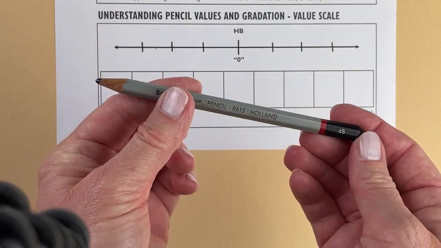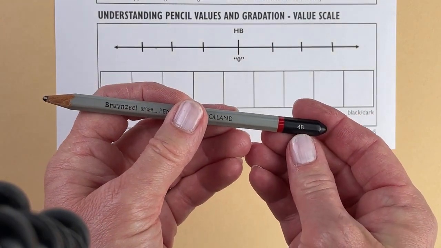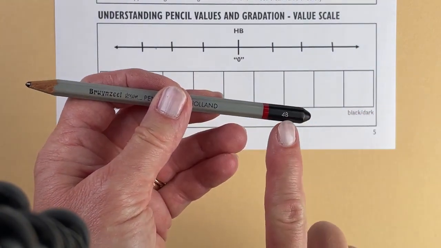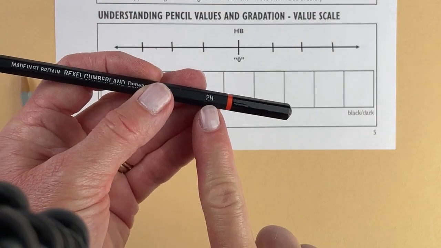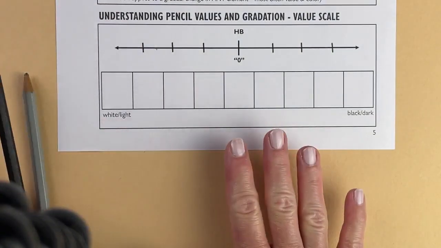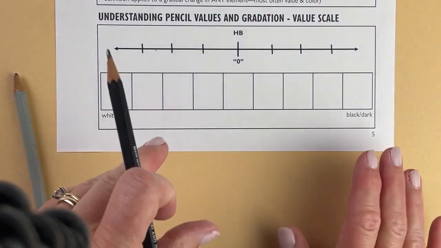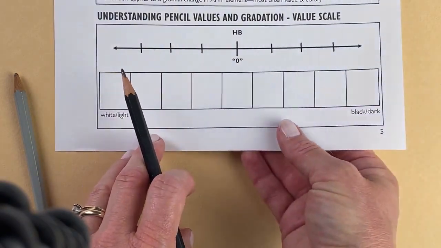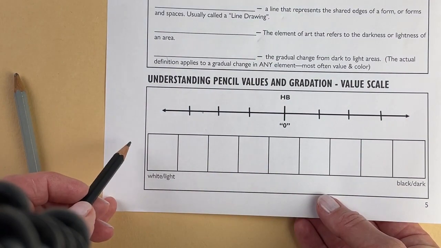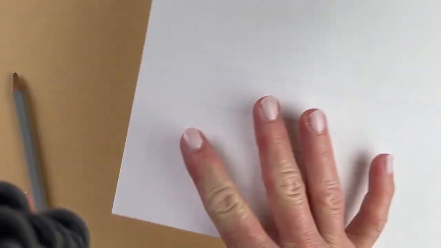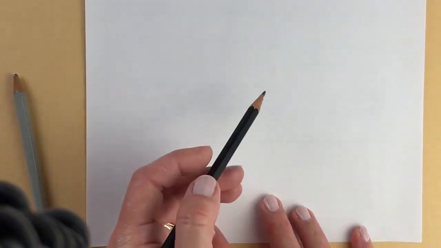This is a different type of drawing pencil. It looks a little bit different, but notice it still has the 4B mark. And look maybe for a 2H in your kit. Either one, I'd like for you to just make some marks. I'm actually going to do this on the other side. You could do this out on the edge of your paper. I just want to make sure it's big enough so everybody can see.